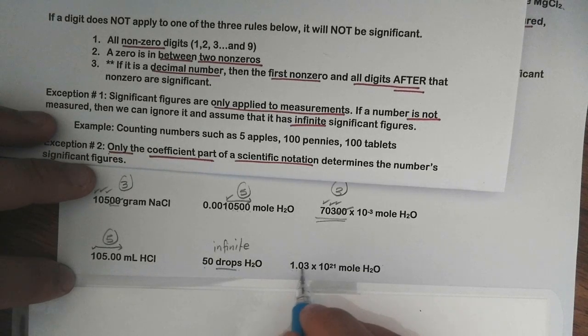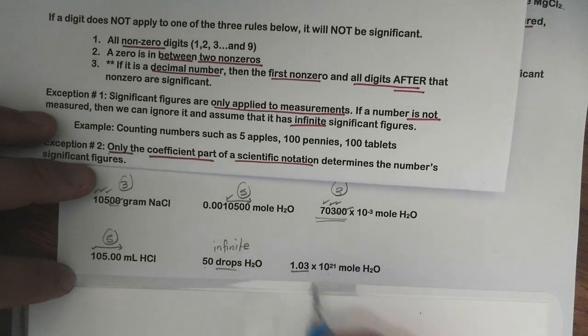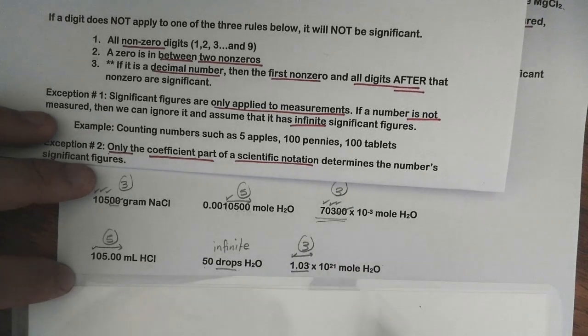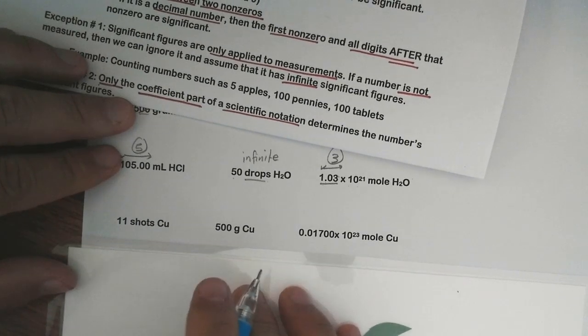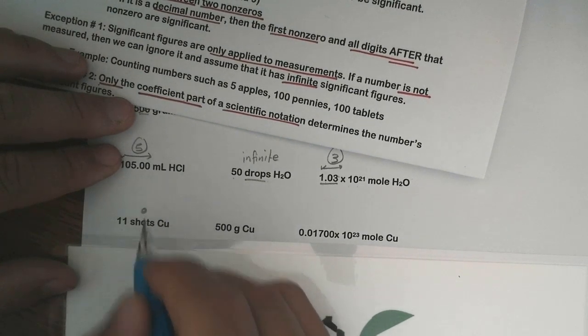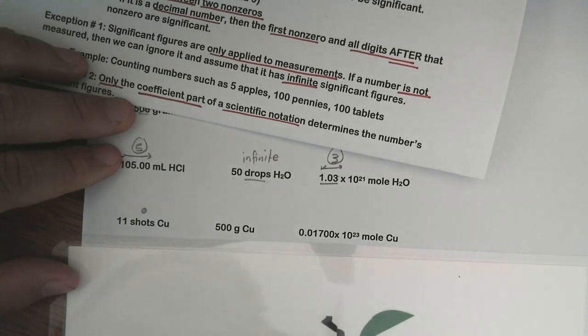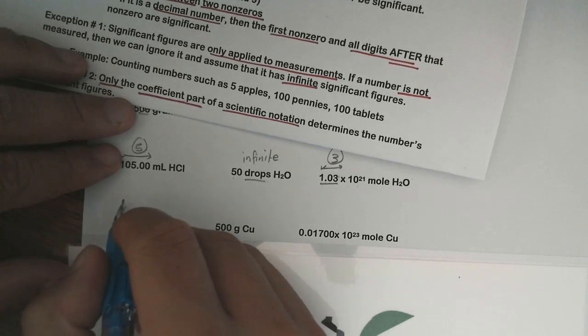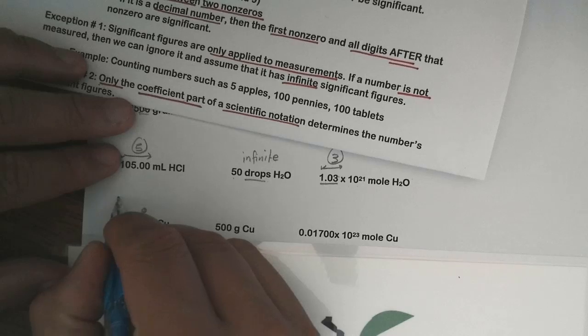Then we have 1.03 times 10 to the 21 moles of water. This is a scientific notation, so we only look at the coefficient. So this is a decimal number, starting from the first non-zero all the way to the end. 1, 2, 3. And that's all we have to do. And we have 11 shots of copper. The shots of copper are basically little pellets of copper. And we're going to count 1 shot or pellet at a time. So that way we can prove that it is always precise. So in this case, it has infinite sig fig.